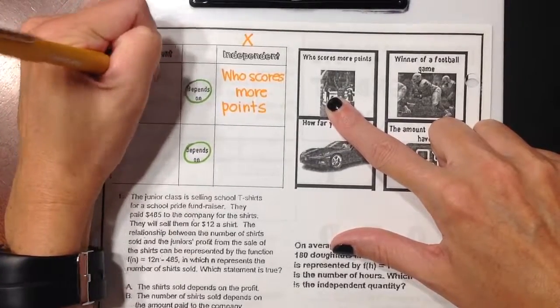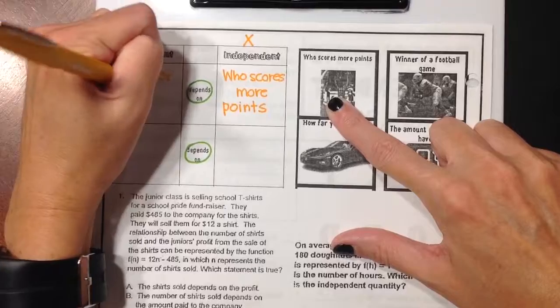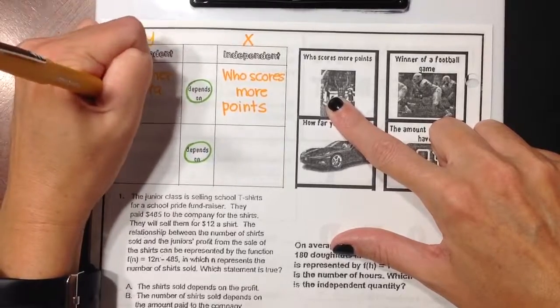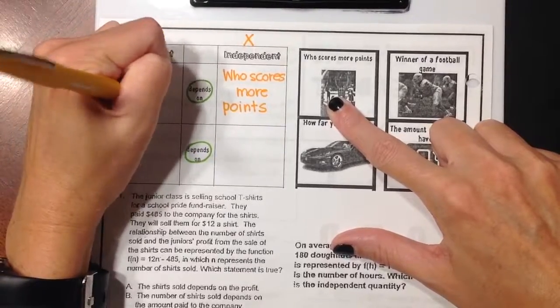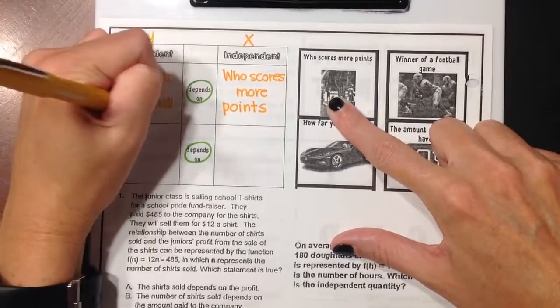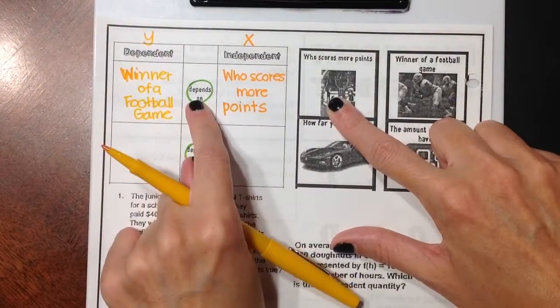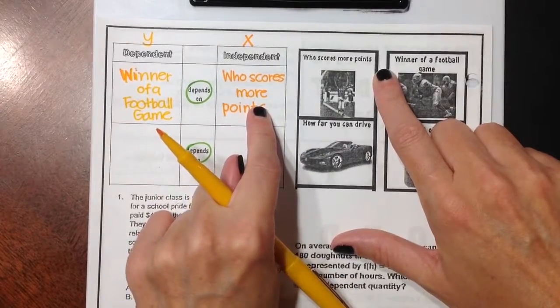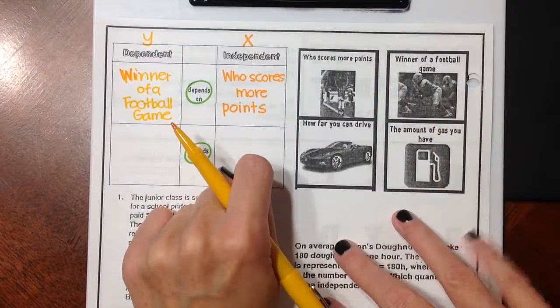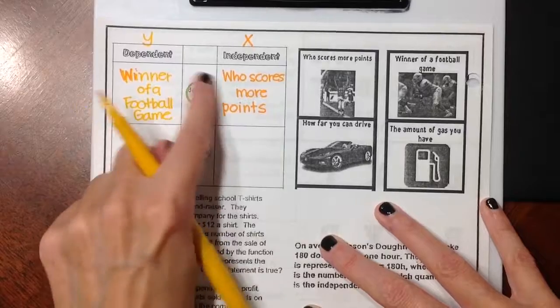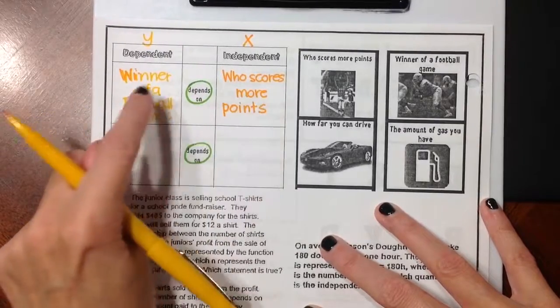Let's switch pens here. Winner of a football game. So the winner of a football game depends on who scores more points. That would be the sentence you would see in a word problem, and that would clue you into what would be your X values and your Y values.